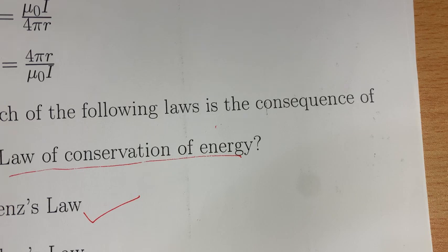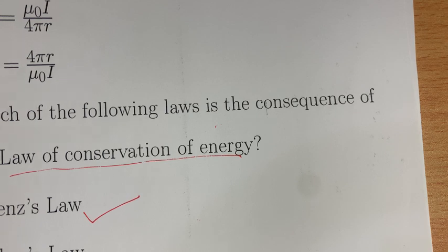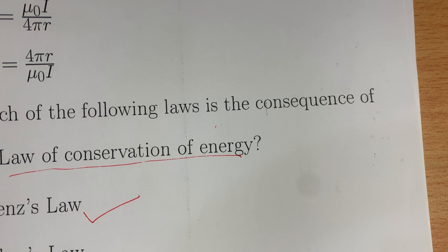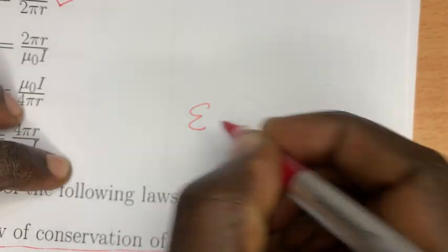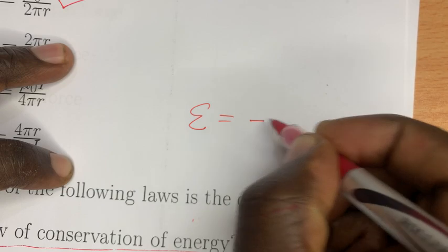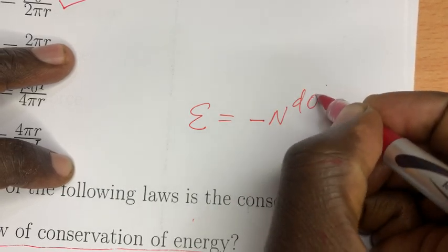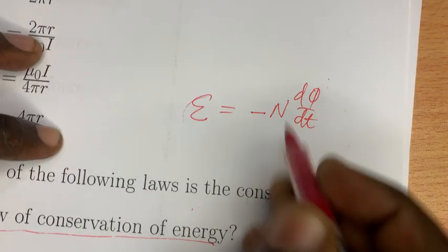Lenz's law says that the induced, let me make it clear to you now to be able to understand the importance of the 2 laws differently. Faraday's law, we use it to quantify the induced EMF, because from that law we got a formula that says the induced EMF is negative N d phi dt. So clearly we can quantify it.